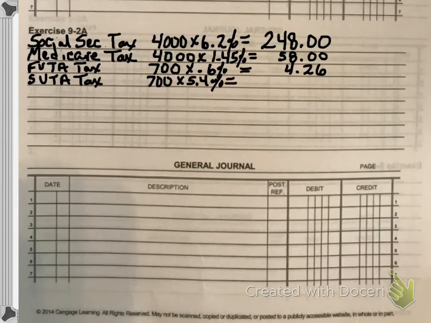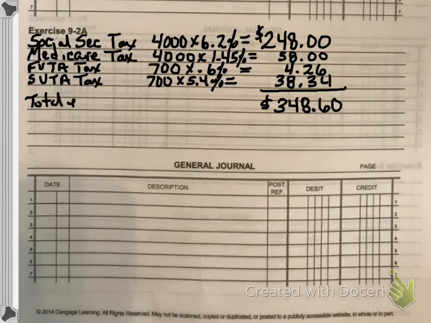So SUTA tax in this problem, $38.34. And those are the 4 employer payroll taxes. So then we will add them together to get the total employer payroll taxes. And so this is $348.60 total employer payroll taxes.